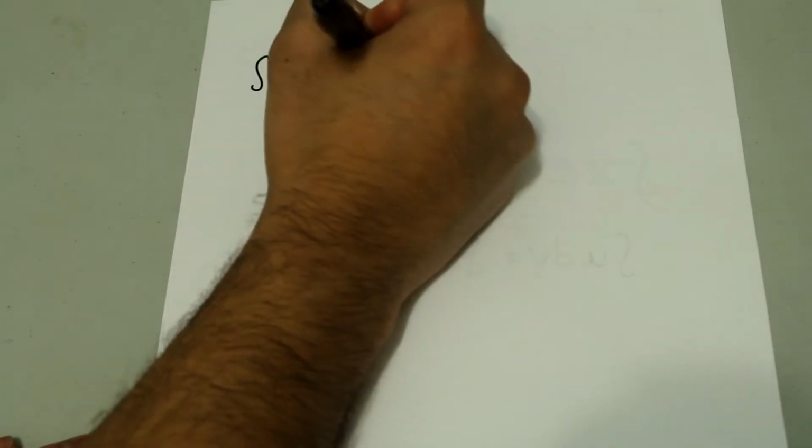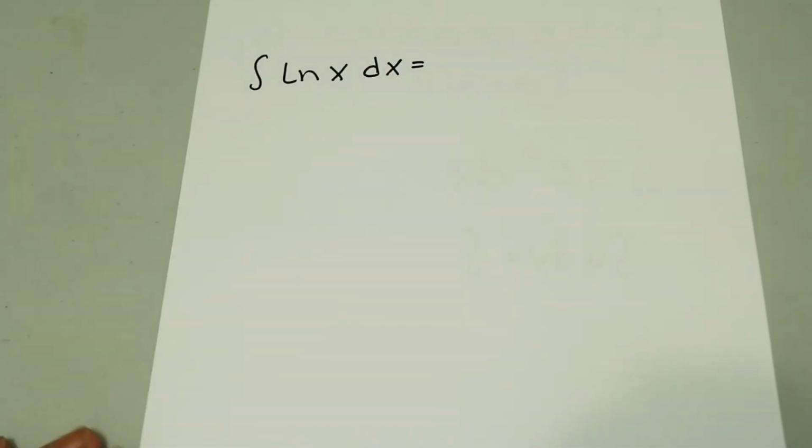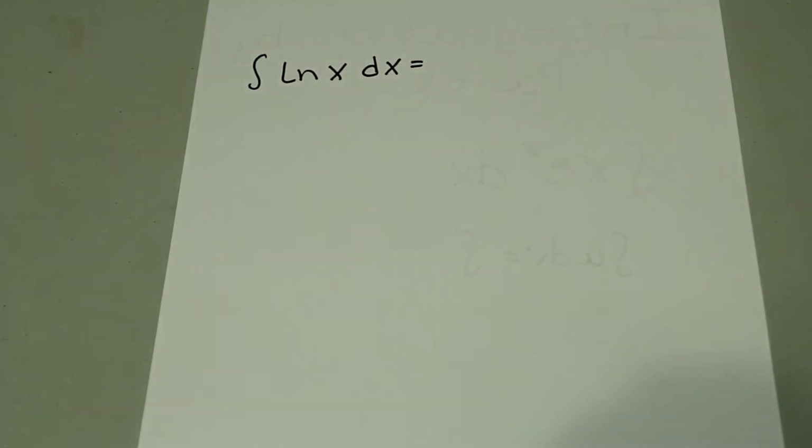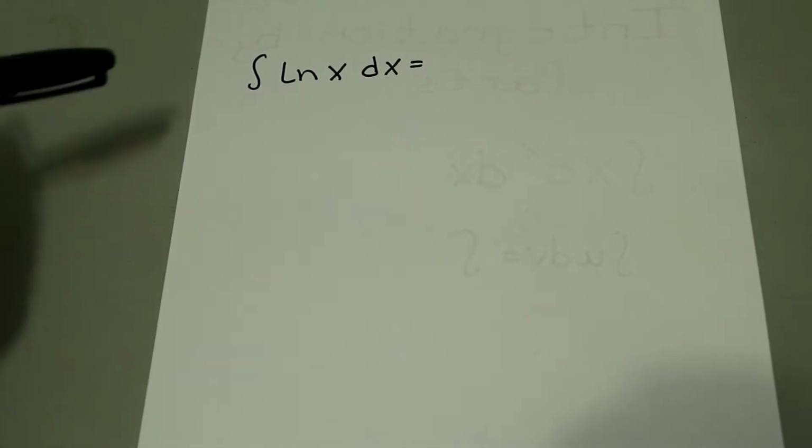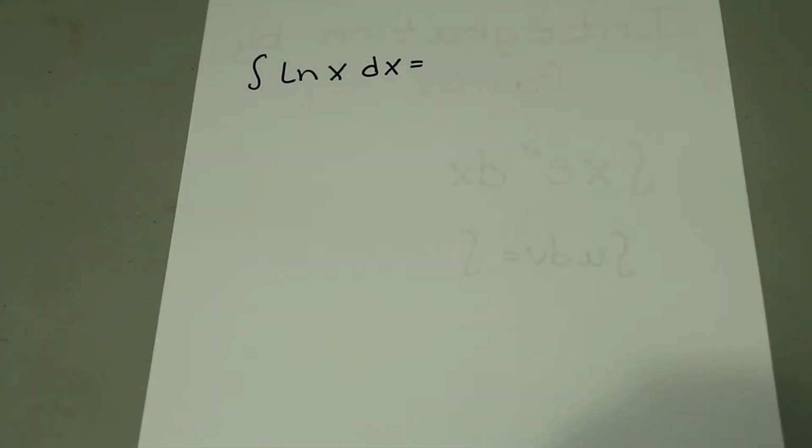Now let's do another example. Integral of natural log of x dx. If we see this one, unlike last time, two things are not being multiplied. But we know we can't use u substitution in this case because that wouldn't simplify anything. And we also can't just integrate it normally unless you have this memorized, which you don't need to.